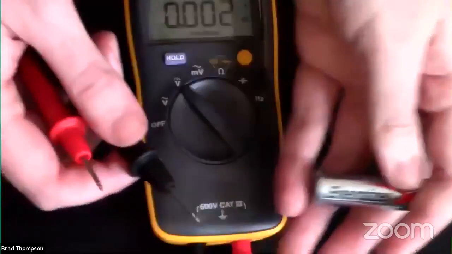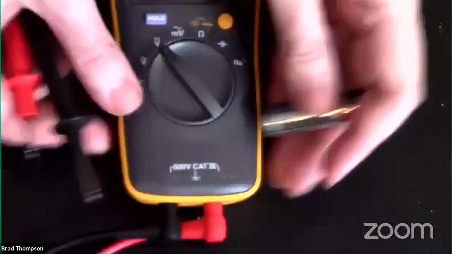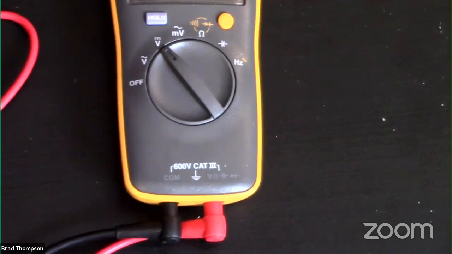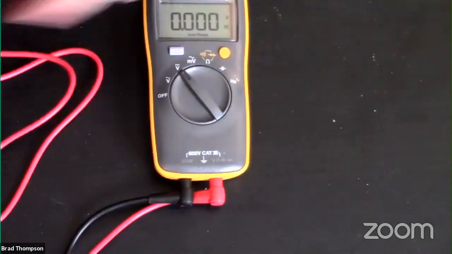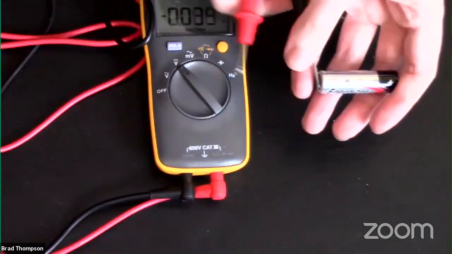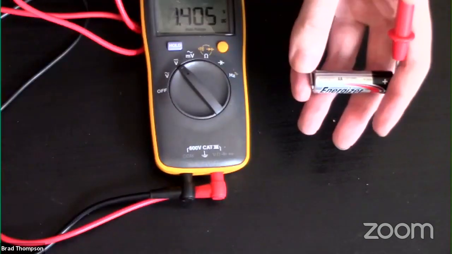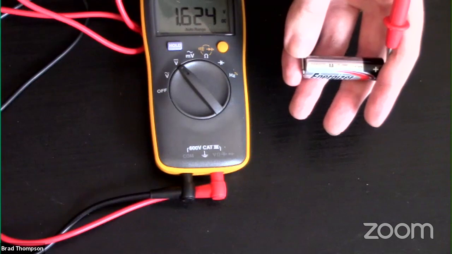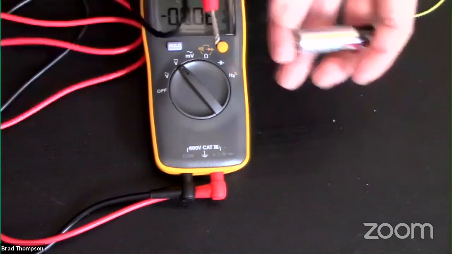So this is how I grabbed the battery, trying to put this in a place where you can actually see it. I'm going to back out. So I grabbed the battery and measured it like that.